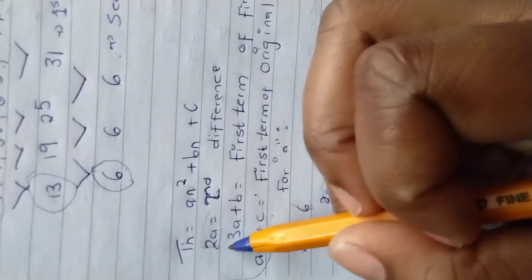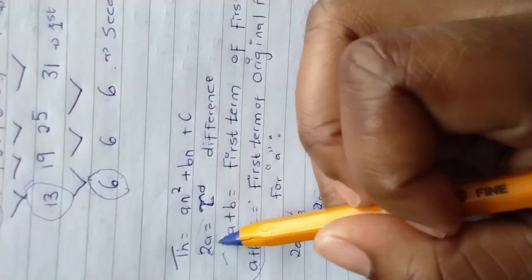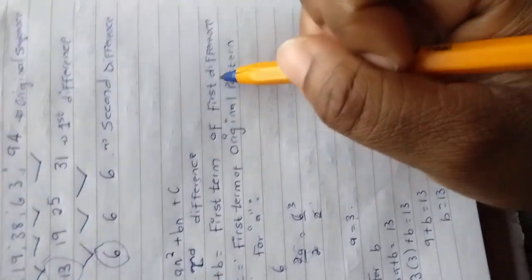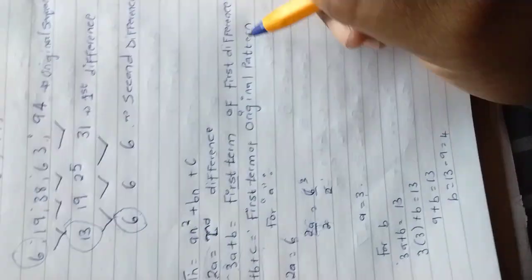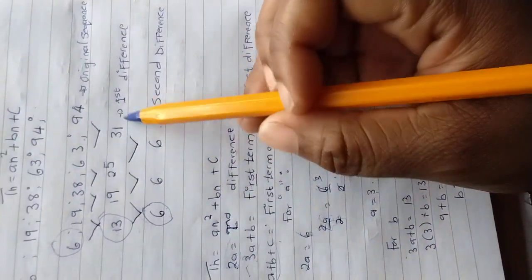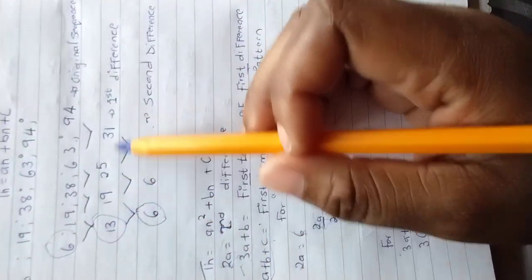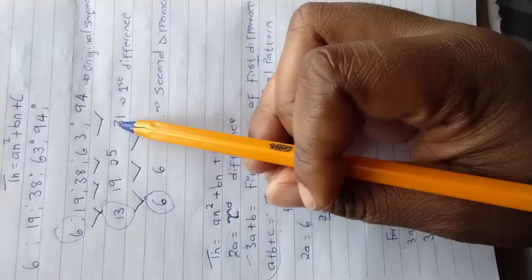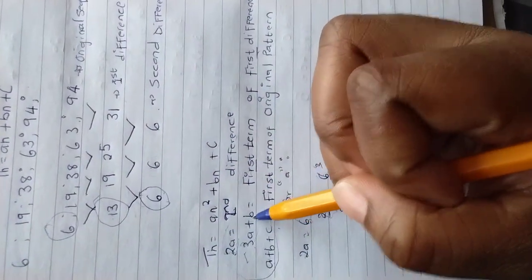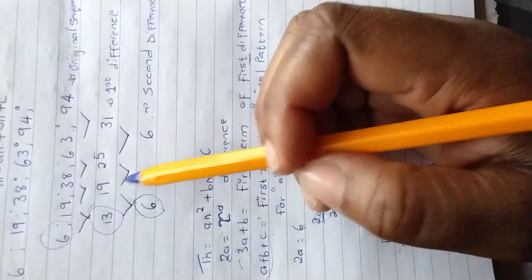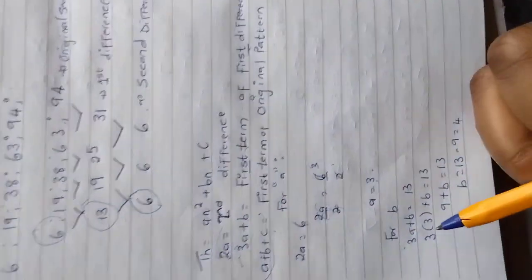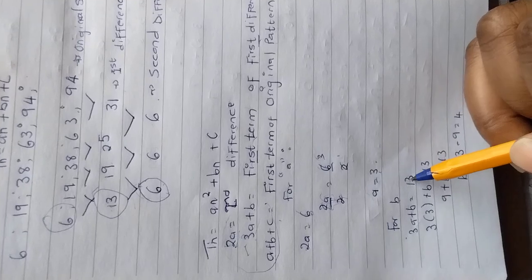So for the b, we use this one, right? So it's 3a plus b. It's equal to what? The first term of the first difference. These are the key words. First term of the first difference. This is the first difference, the sequence here, right? But the first term of the sequence is what? It's 13. So 3a plus b equals the first term of the first difference, it's this one. This is the first term. So it's going to be 3a plus b equals 13, right?